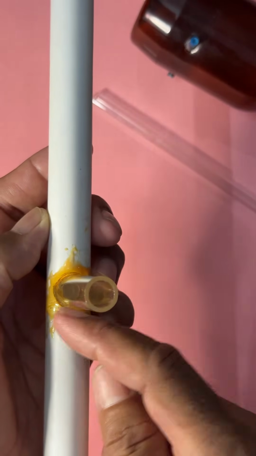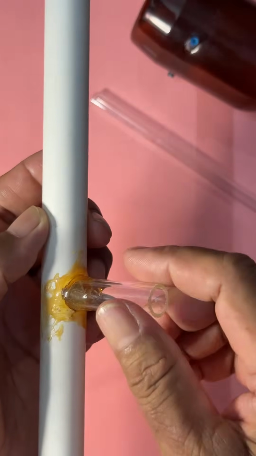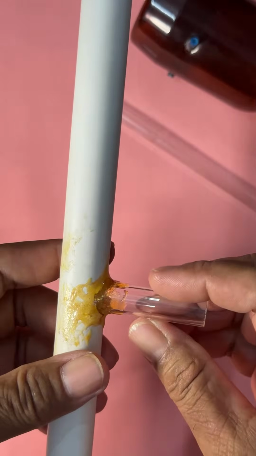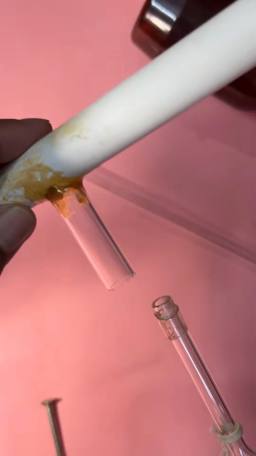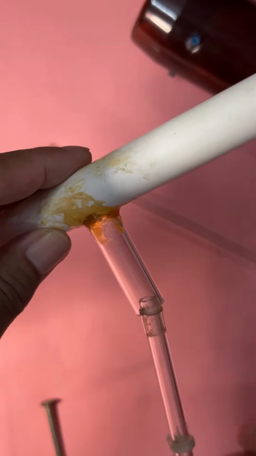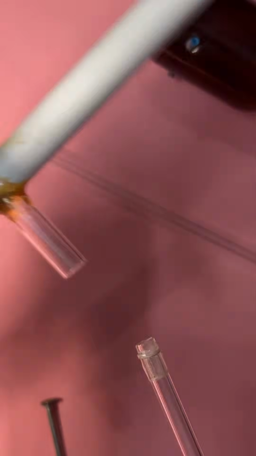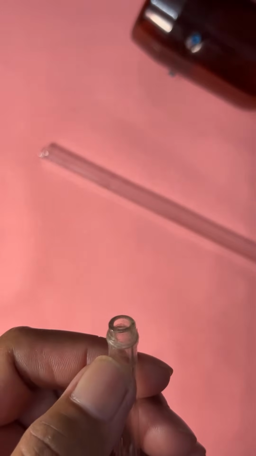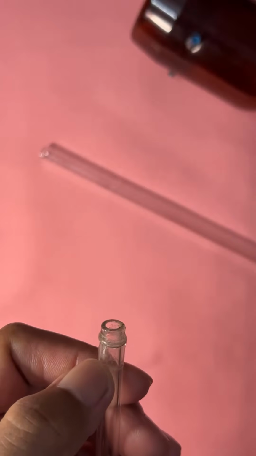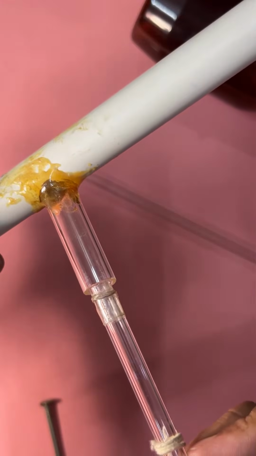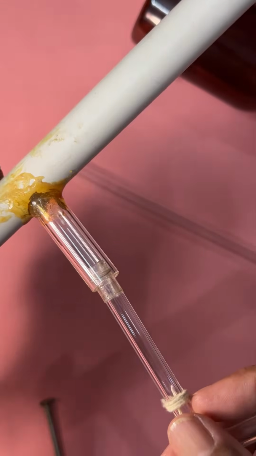Glue it so that that will not come out so easily. Arrange for another pipe that can pass through like this. See, I have arranged something innovation. Some tapes I have posted here to minimize the gap between these two pipes because that was a little loose.